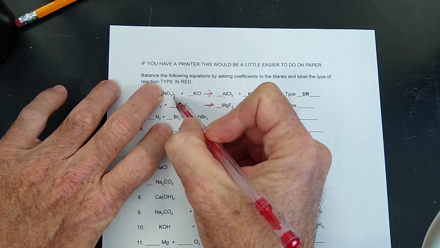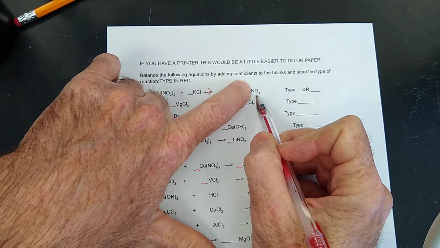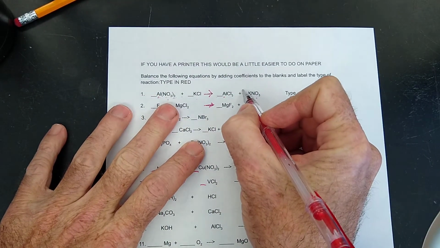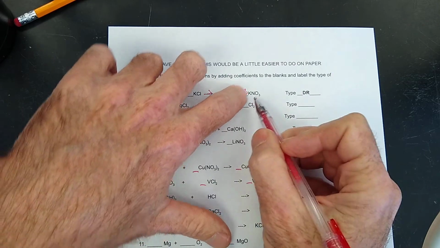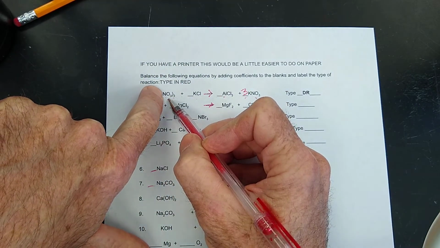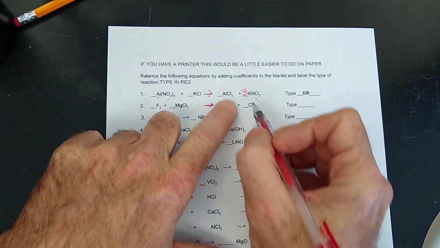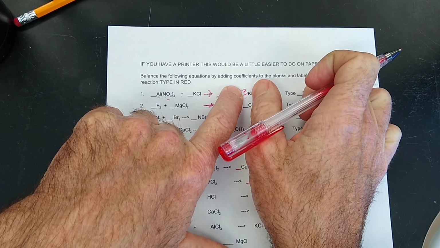So see, there's 3 nitrates here, and there's only 1 nitrate over here. So I'm going to put a 3 here. And now there are 3 nitrates, and there are 3 nitrates here as well. Does that make sense?